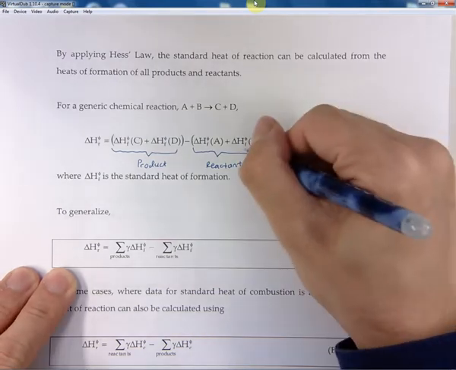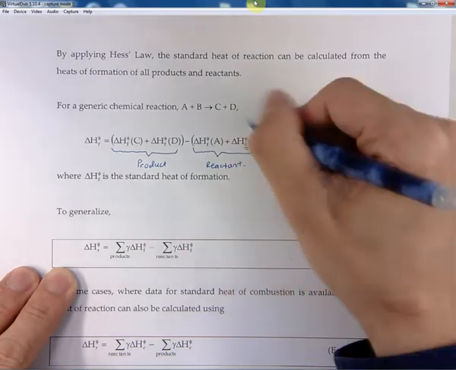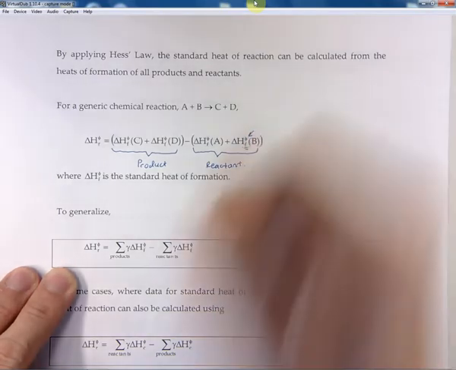And the F over here stands for formation, similarly under standard condition.